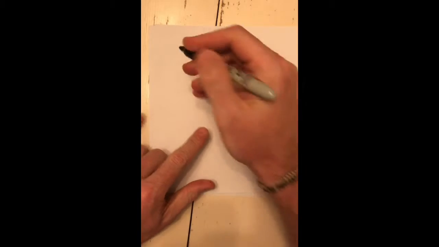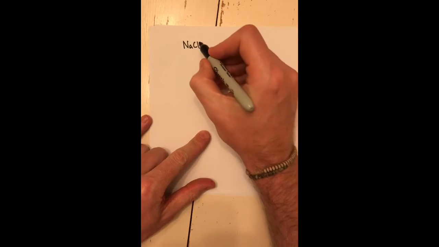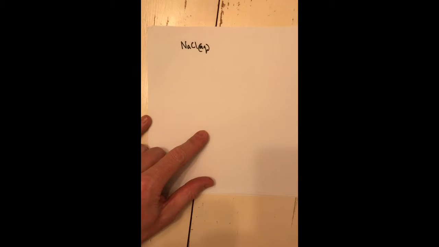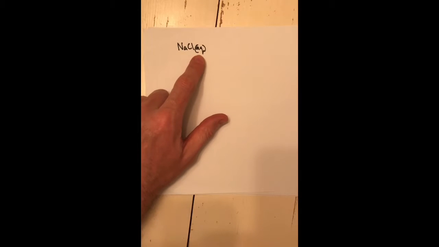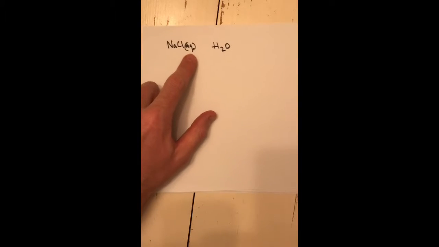So we have got sodium chloride, NaCl, and this is going to be aqueous. Okay, so we've got aqueous sodium chloride. Aqueous, remember, means in solution. That means, think back to what we just described, the ions are free to move because the lattice has been broken. And if it's in solution, that means it's in the presence of water, H2O.